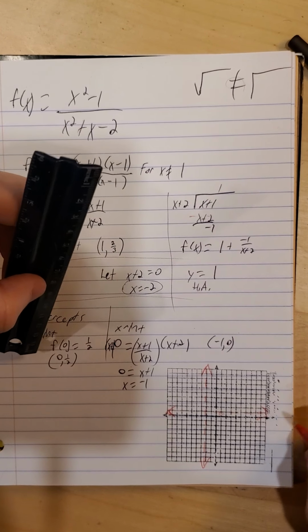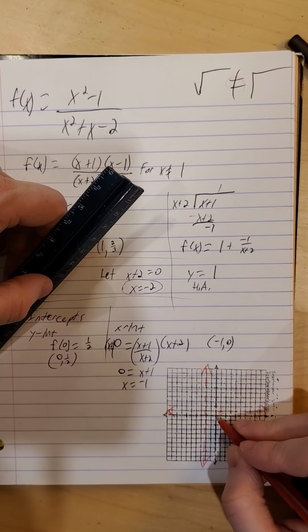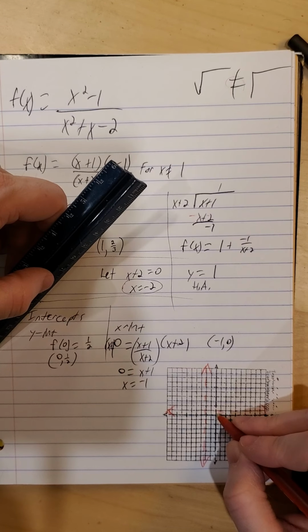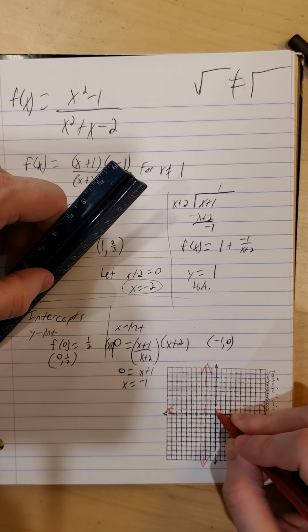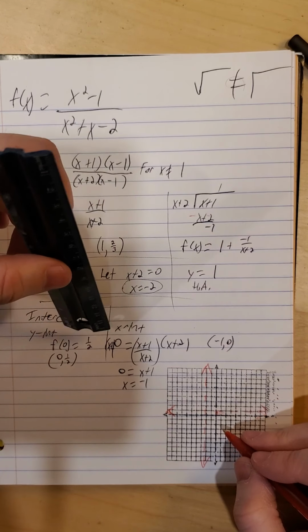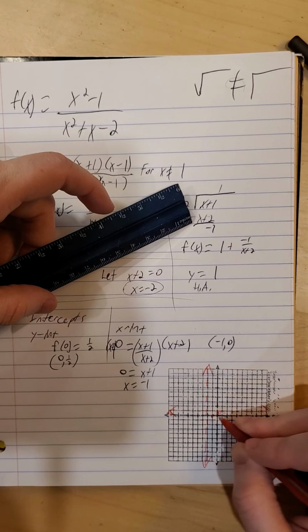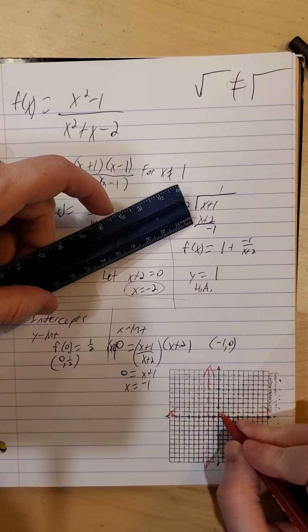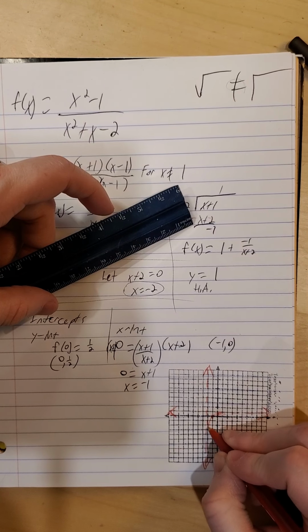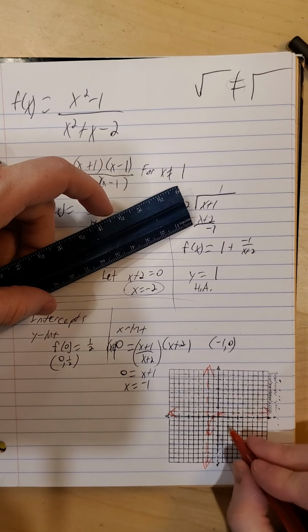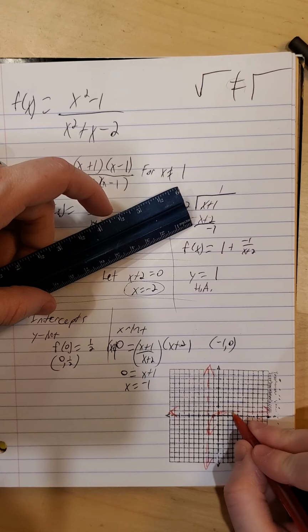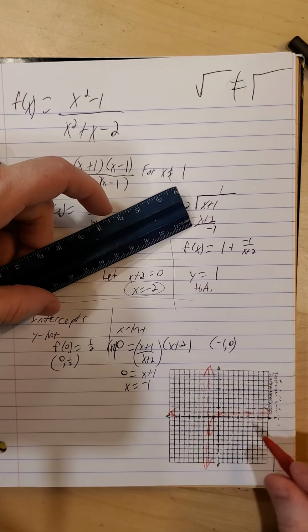Intercepts, y-intercept at 0, 1/2. X-intercept at negative 1, 0. So we can tell we're approaching this asymptote this way, horizontal asymptote going that way.